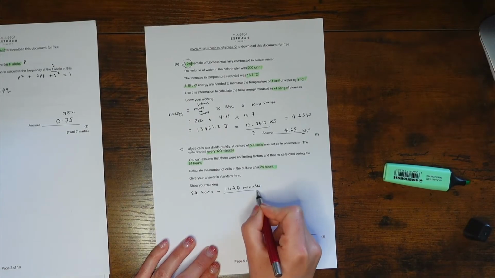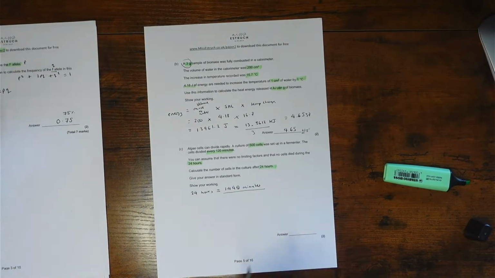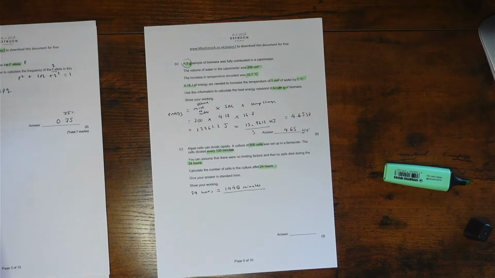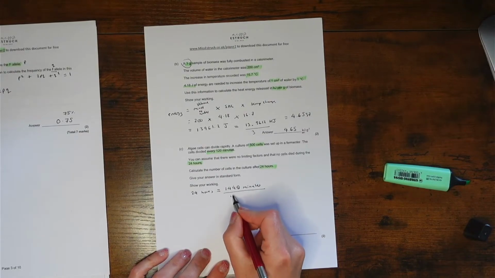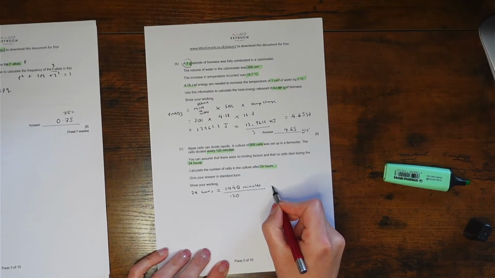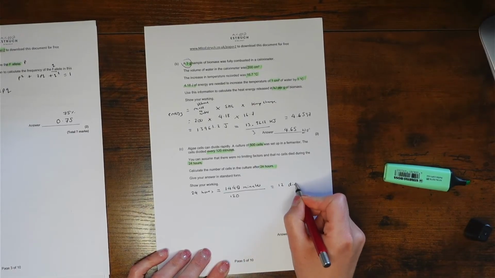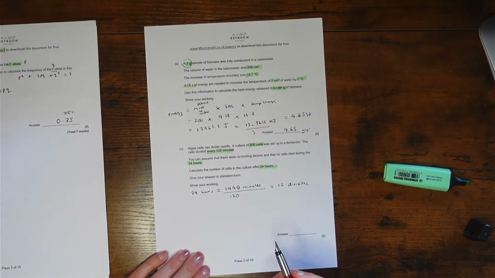So that's how many minutes we've got. And if the cell divides every 120 minutes, what I'm then going to do is divide that time by 120 to see how many divisions we get. And that is 12 divisions. Now we can use the formula that I've talked about quite a bit.